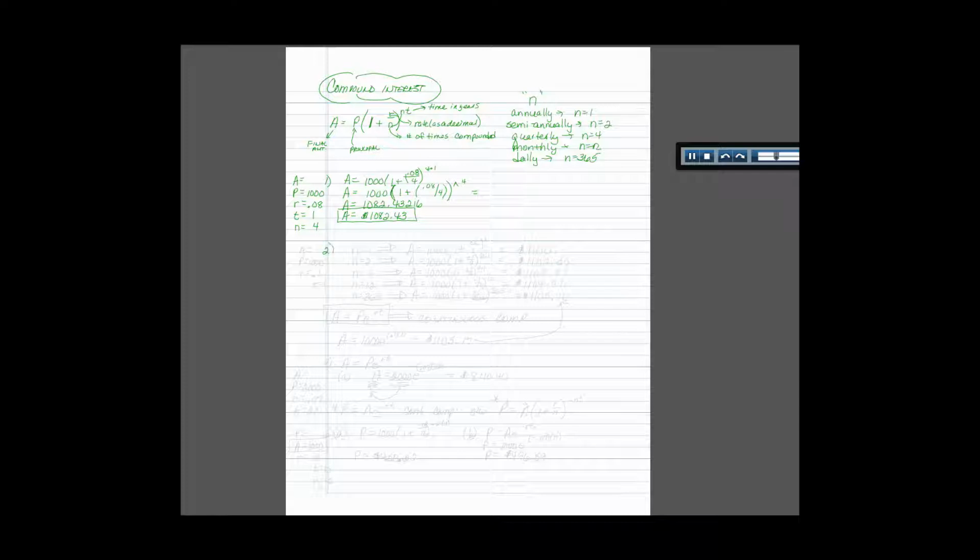So let's look at example 2. It says investing $1,000 at an annual rate of 10% compounded annually, semi-annually, quarterly, monthly, and daily will yield the following amounts after 1 year.